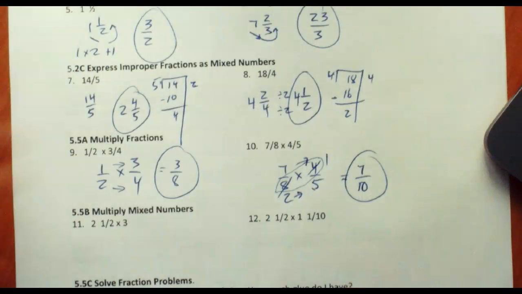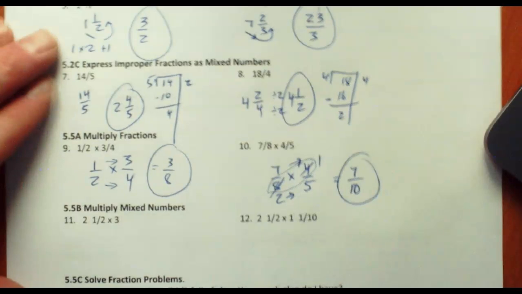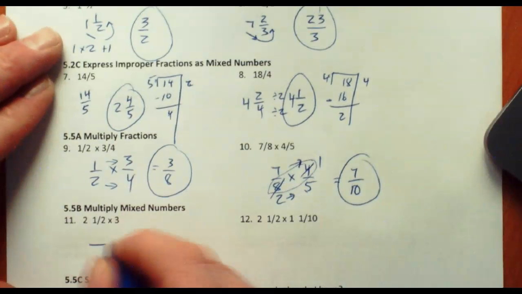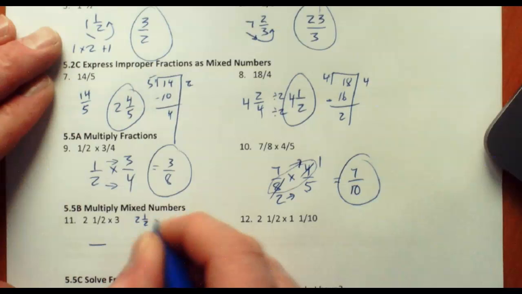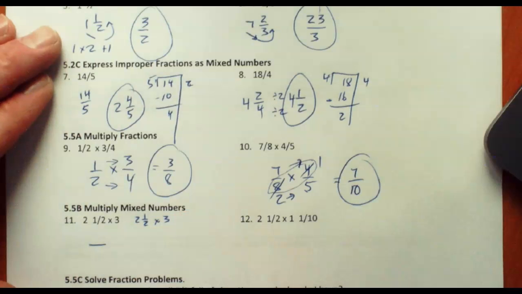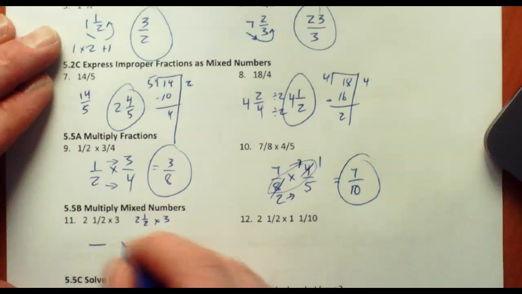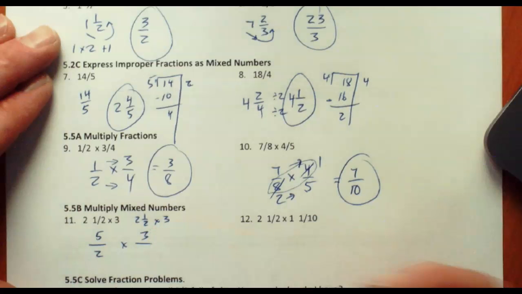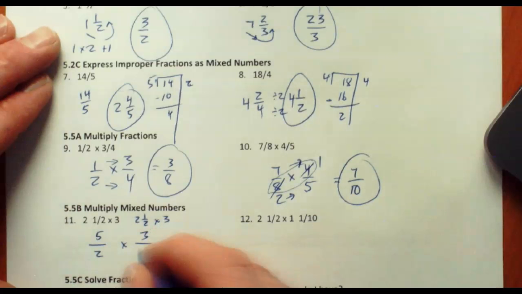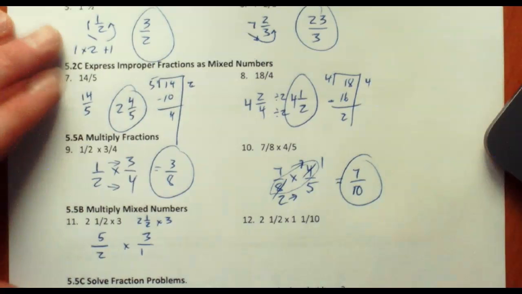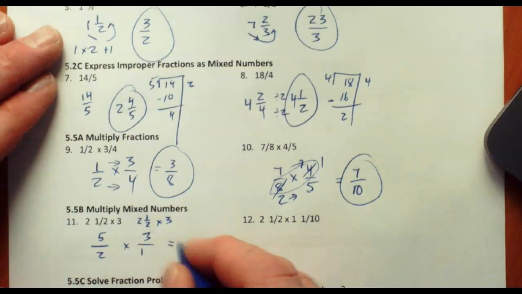Here's some mixed numbers. 2 1/2 times 3. I like writing them out so I can see how to make them into improper fractions a little bit better. So 2 times 2 is 4 plus 1 gives me 5 halves times 3. Don't freak out. Make 3 into a fraction. Just put a 1 under it. I can't do anything to reduce the 2 and the 3 or the 5 and the 1, so I just multiply across. 5 times 3 is 15 halves, or 15 over 2.